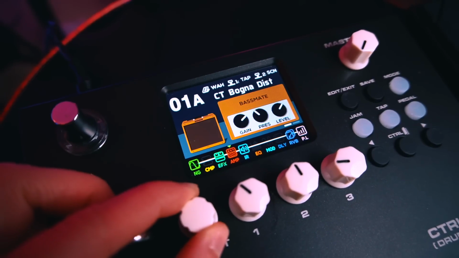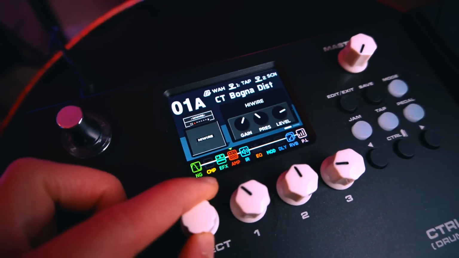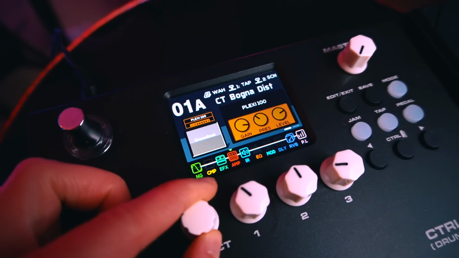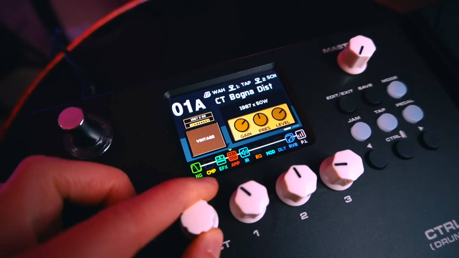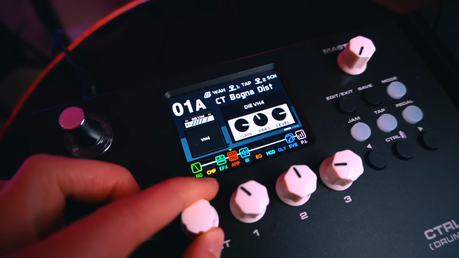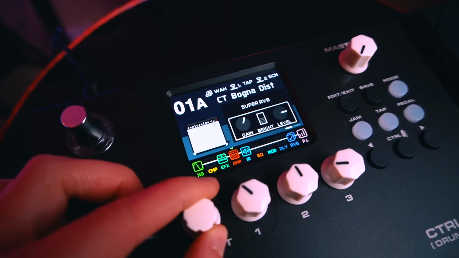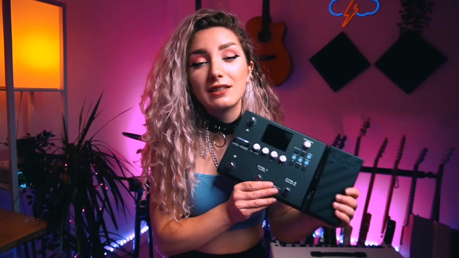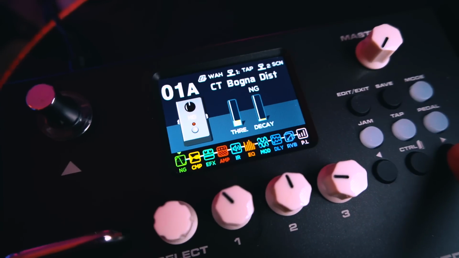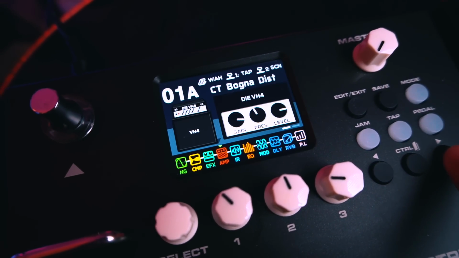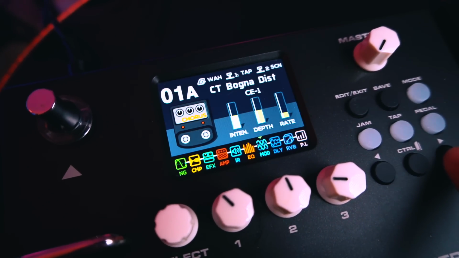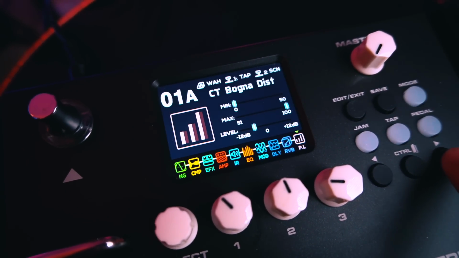It's host to 25 guitar amps, 25 guitar cabs, 1 bass amp with 8 cabs, 1 acoustic guitar amp, 4 microphones with 3 positions, and 3 acoustic guitar IRs. The MG-400 has the ability to load third-party IRs, so there is loads of options for you to explore. Within the unit, you get 10 individual movable blocks. These are noise gate, compression, EFX, amp, IR, EQ, modulation, delay, reverb, and patch level.